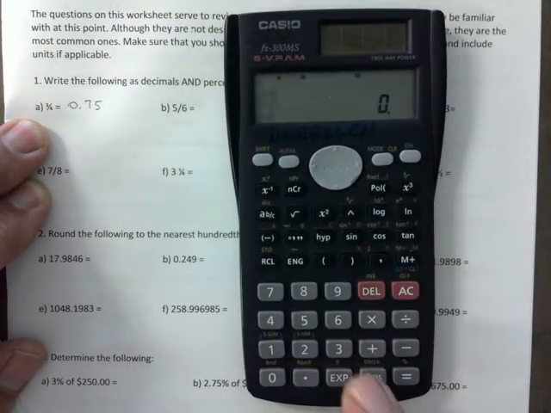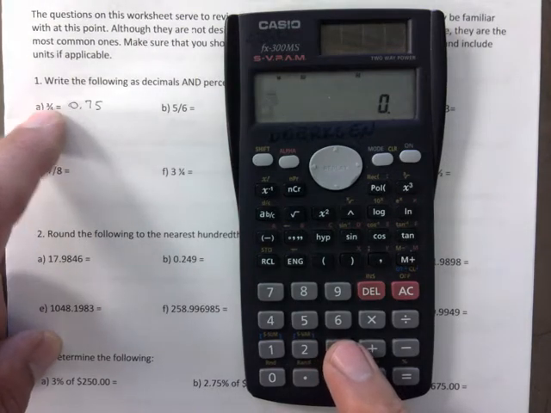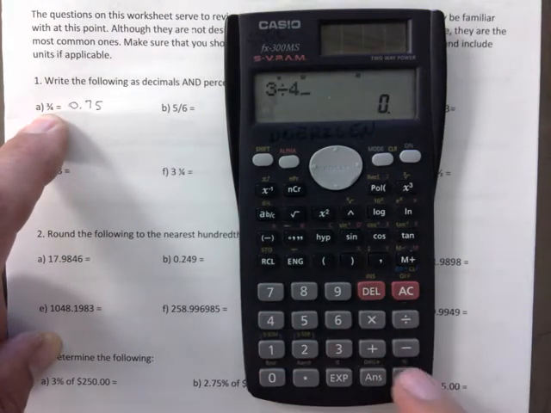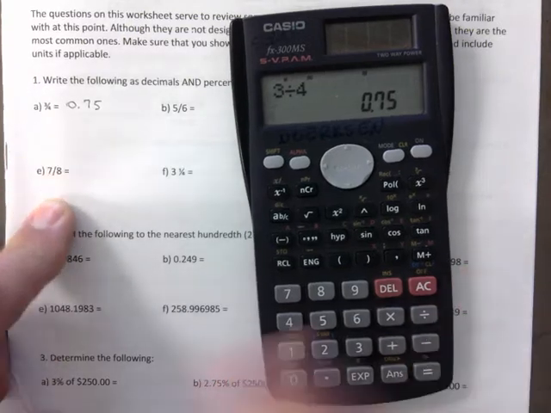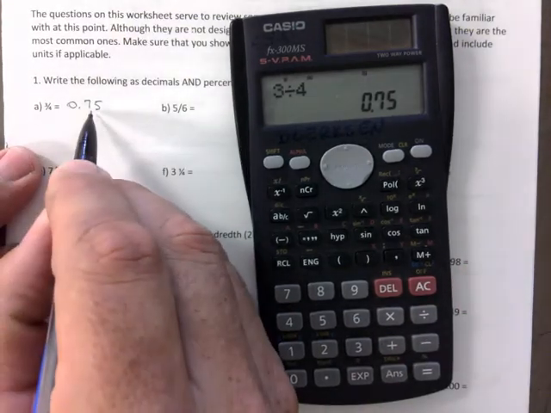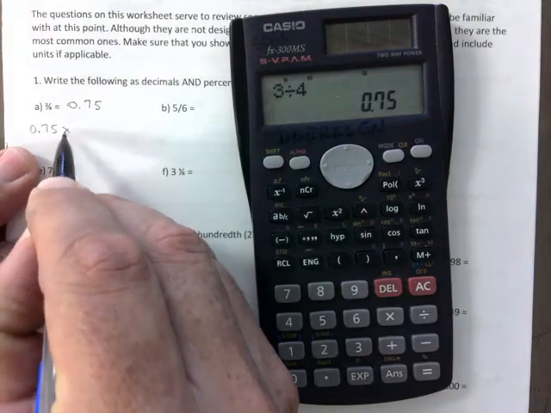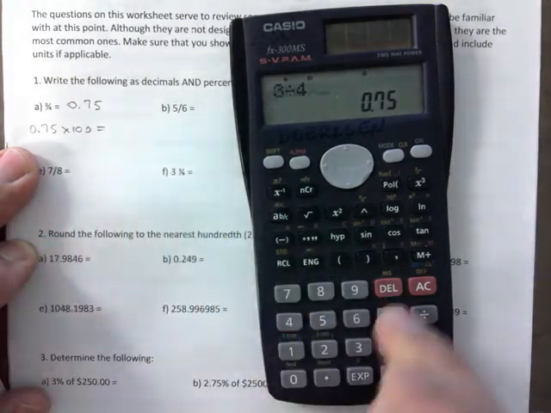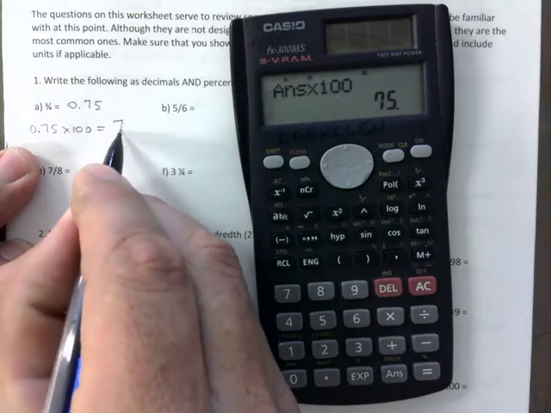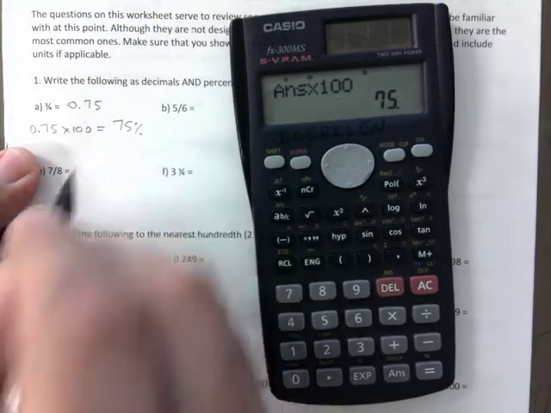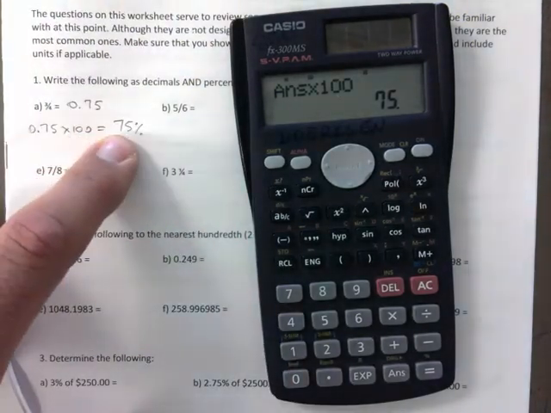I know this is trivial, but look at 3/4, it's a fraction, so just divide it like that and you get that. If you want this as a percentage, you take that decimal and multiply it by 100, and then you get 75%. So I'm taking it easy now, but that's a decimal, that's a percentage.